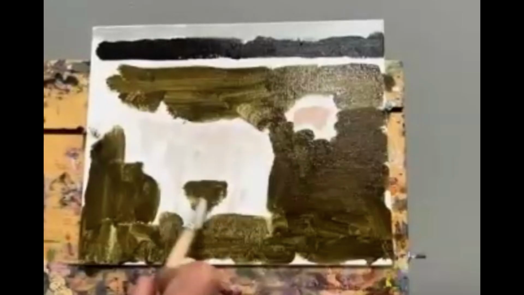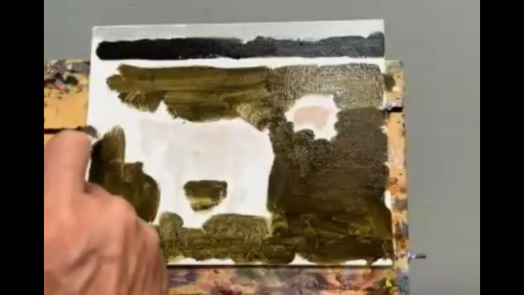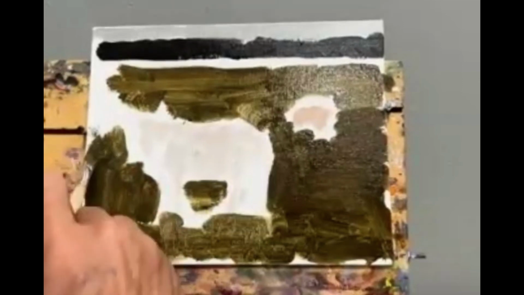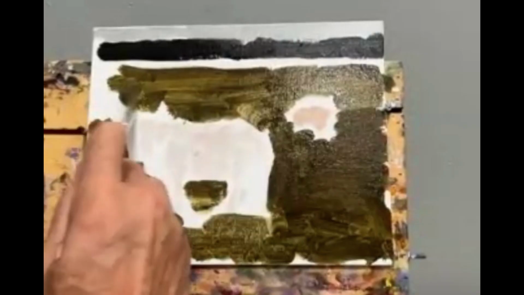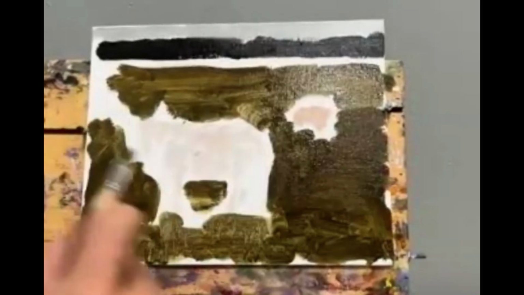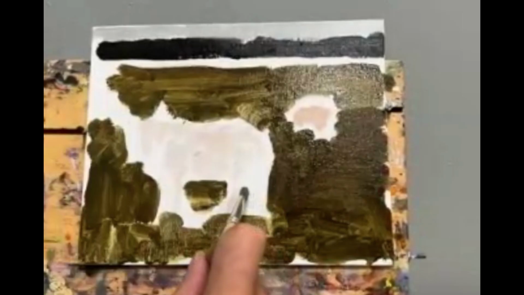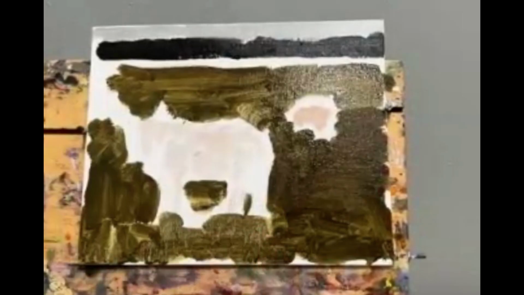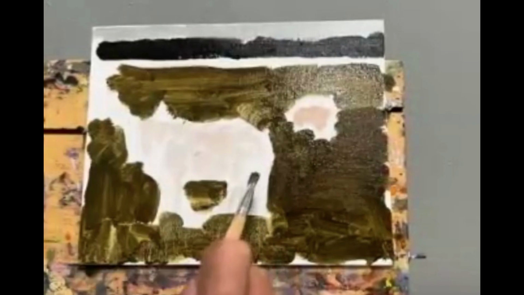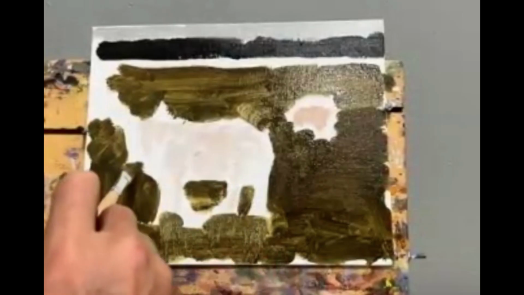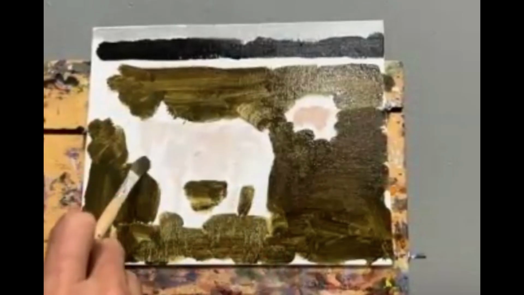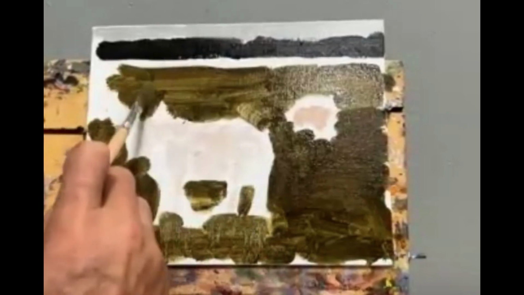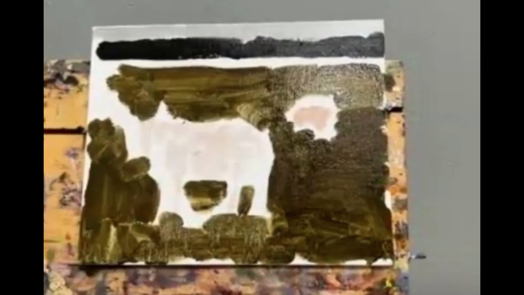No, this is an 11 by 14 panel. No. What's that? It looks smaller than that, 8 by 10. Oh, I mean this. I'm sorry. 8 by 10. Thank you. I was talking about my palette. That's right. How dare you argue with me? Right, all right, 11 by 14.